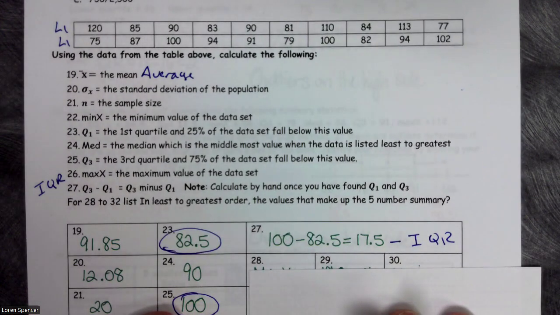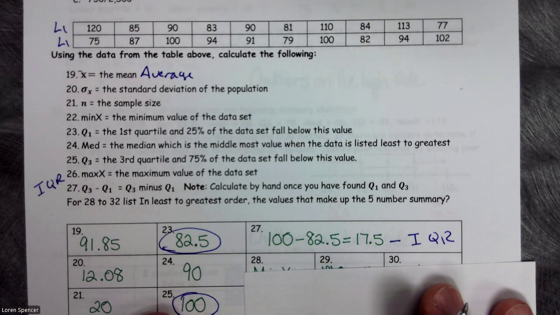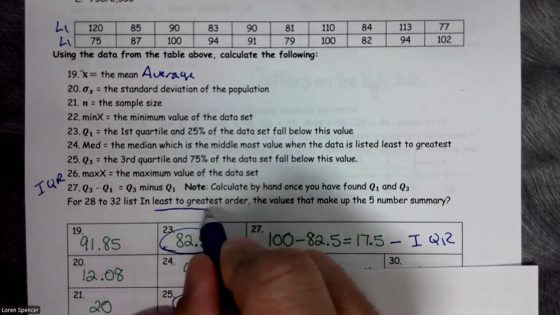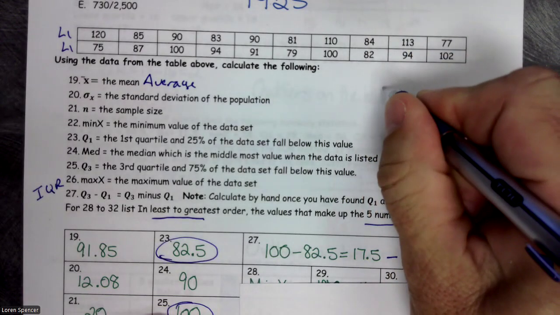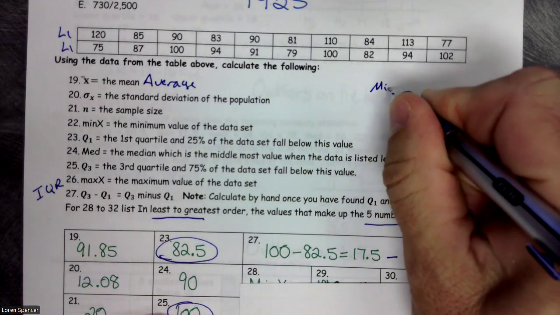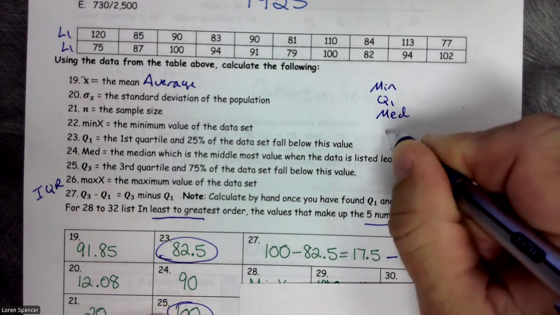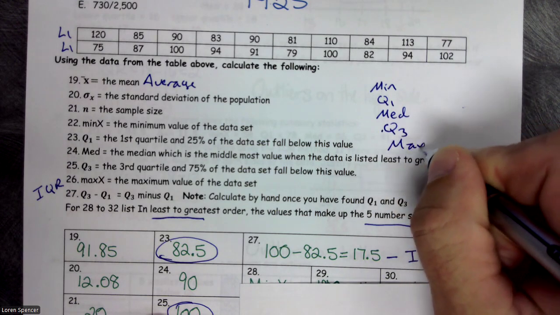The next thing, it says for 28 to 32, list in least to greatest order the values that make up the 5-number summary. Our 5-number summary is made up of our minimum, our Q1, our median, our Q3, and our max.